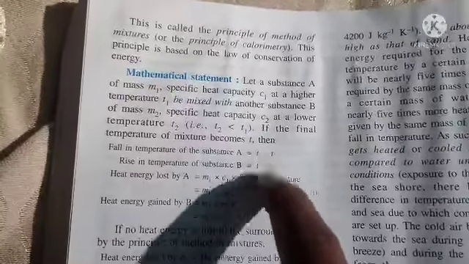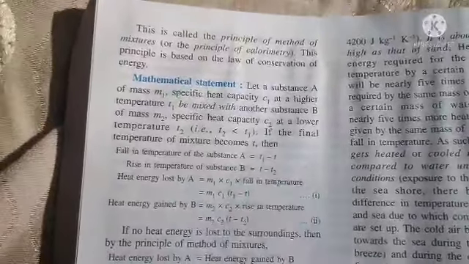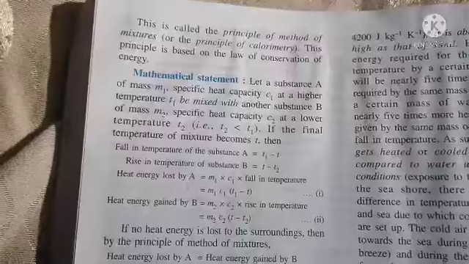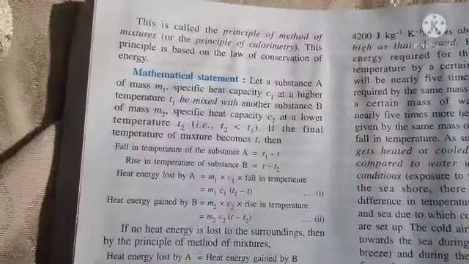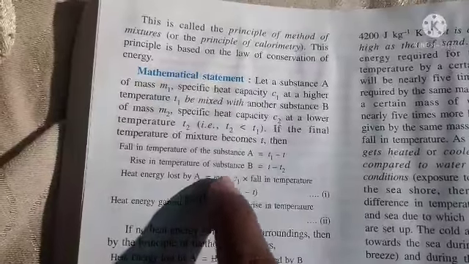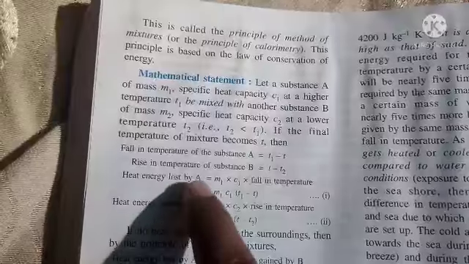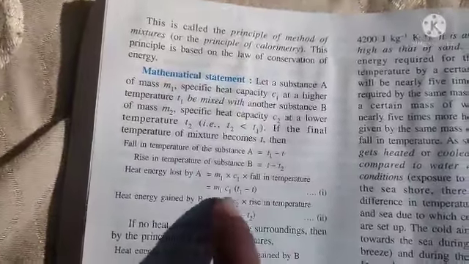15 minus 10, and rise in temperature would be what? 10 minus 5. So that we have to find. So T is the common temperature after equilibrium, when the two substances are in contact. So heat lost by the body would be what? Q equals mcΔT is the general formula, m c change in temperature. So heat lost by the body A is m1c1 fall in temperature. So m1c1 (T1 minus T), the formula.